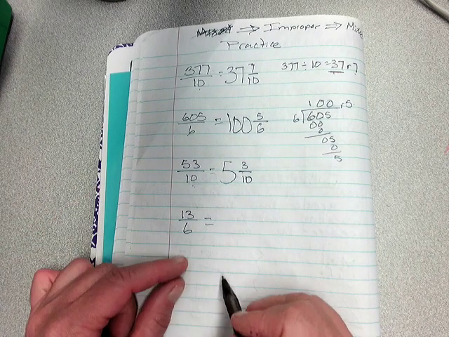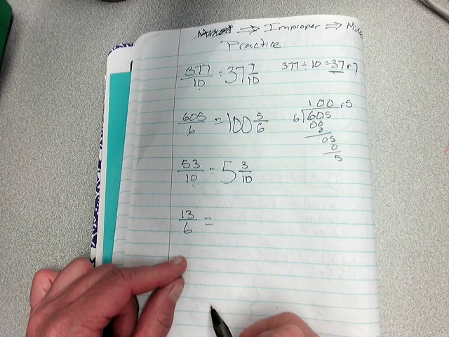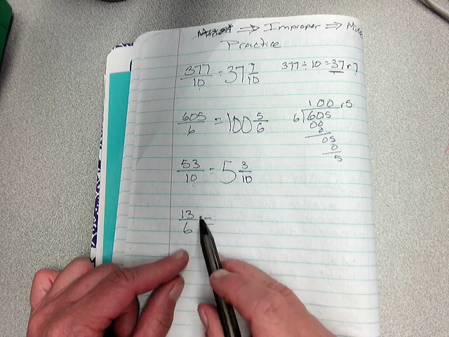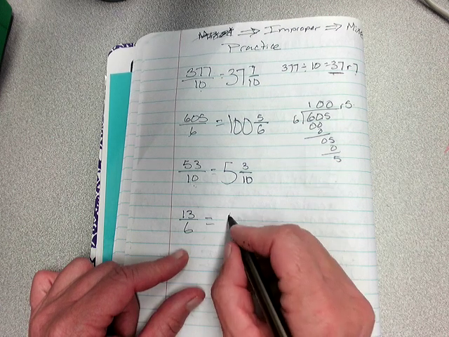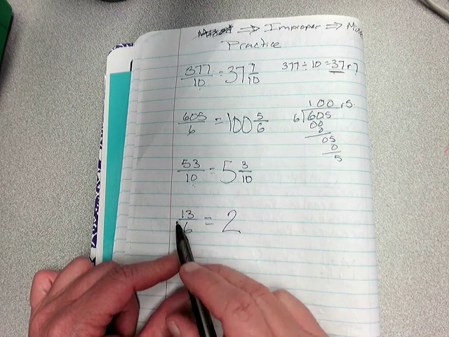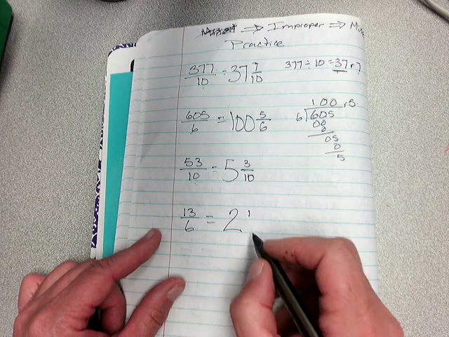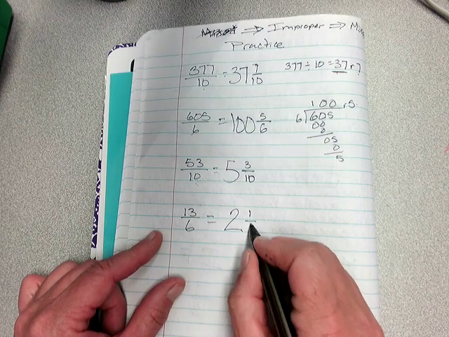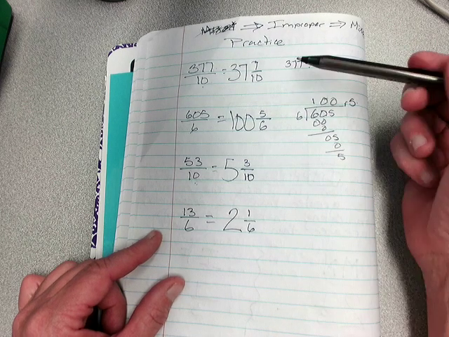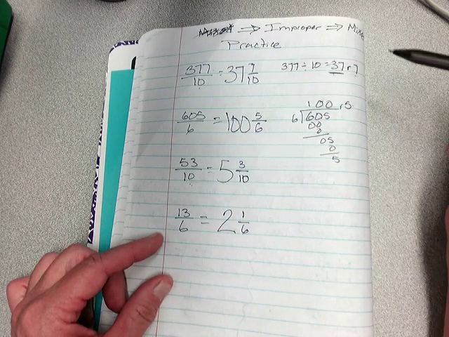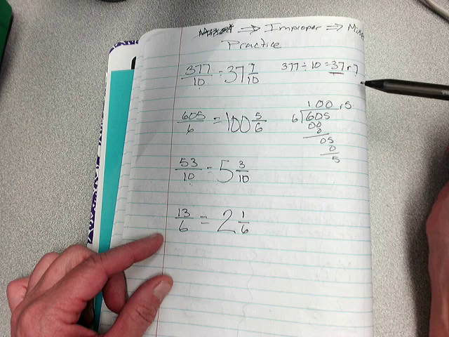Here comes another one. You solve first, then check with me. How many whole groups of 6 are in 13? 2. 6 times 2 gives me 12, so I still have one extra part. That's my numerator. What kind of part? It's a sixth.